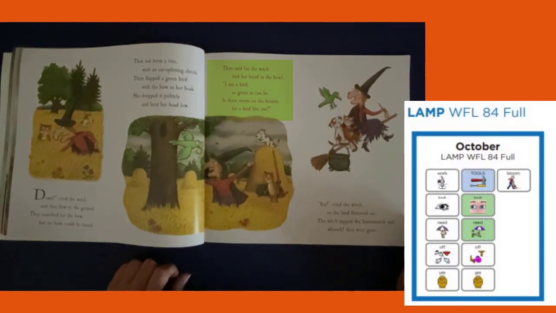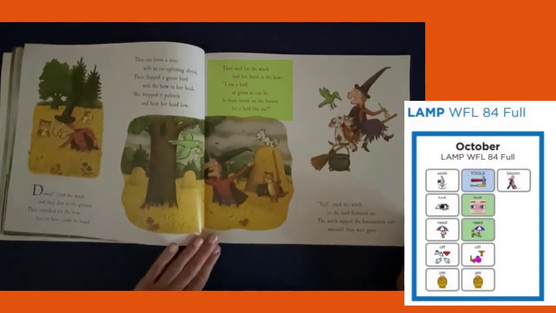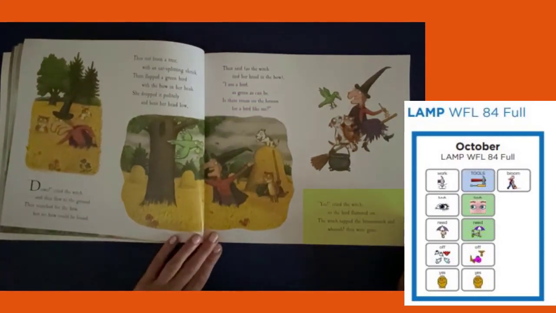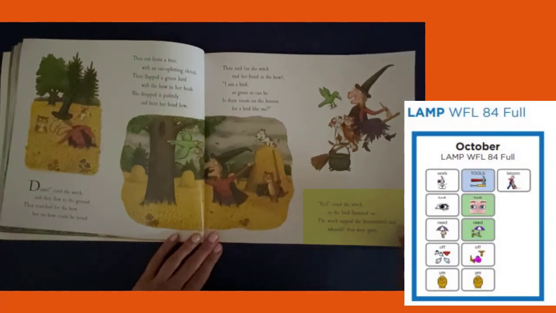"I am a bird as green as can be. Is there room on the broom for a bird like me?" "Yes," cried the witch. And so the bird fluttered on, the witch tapped the broomstick and swoosh, they were gone.